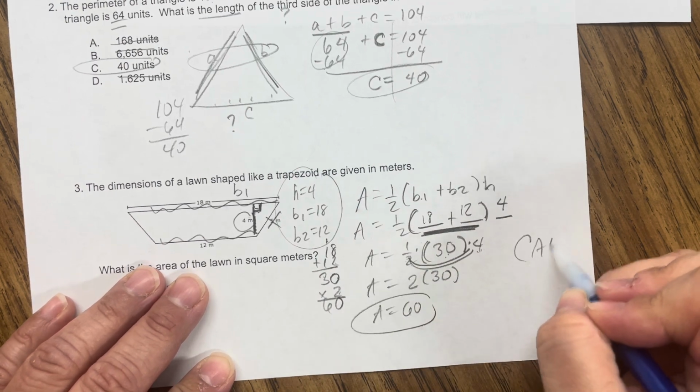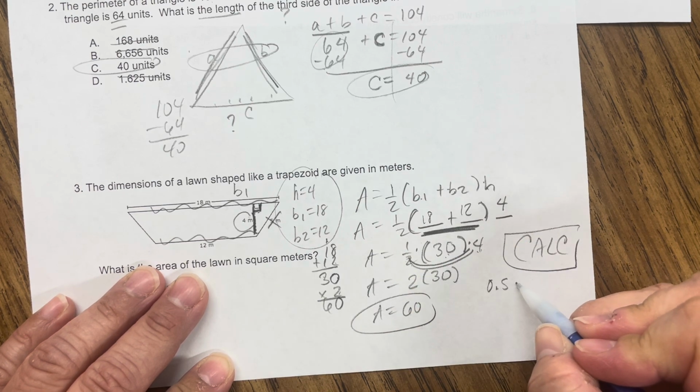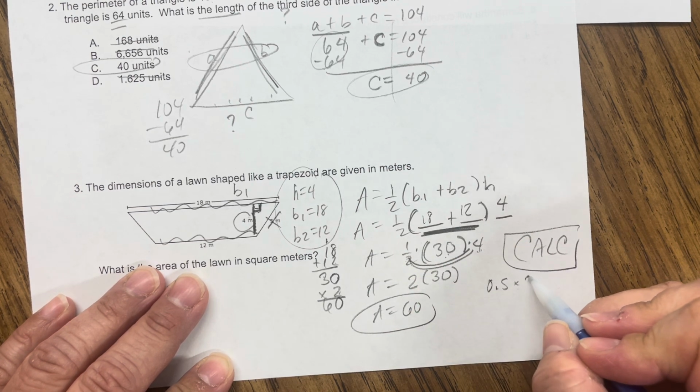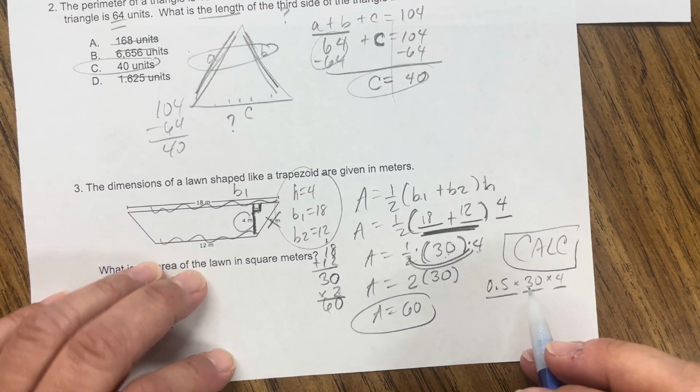Now remember, if you use a calculator, you're going to change the 1/2 to 0.5, and then multiply times 30, and then multiply times 4. Those would be your numbers if you're using a calculator. Okay. All right, let's look at the back.